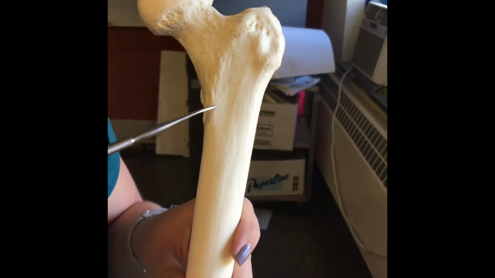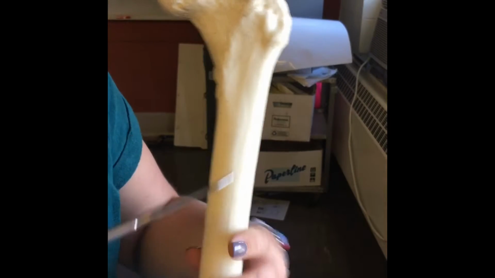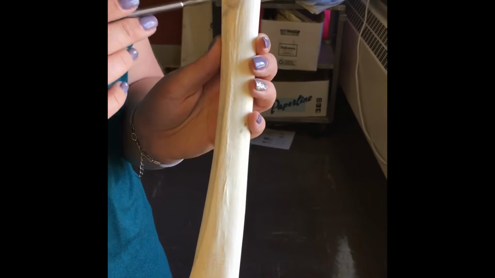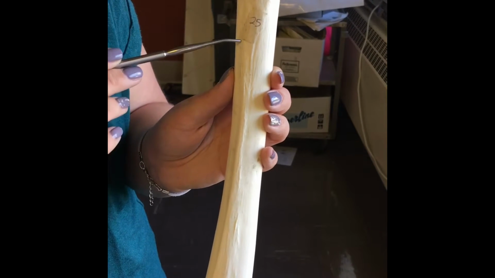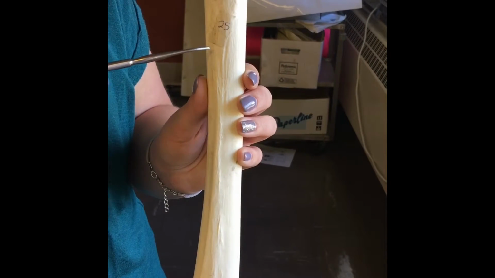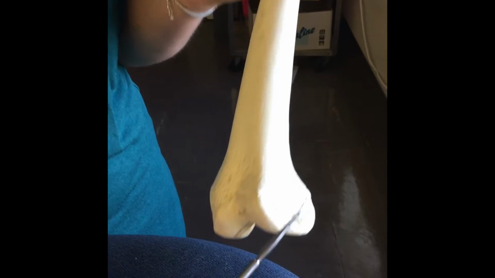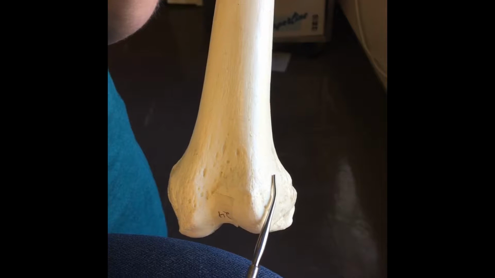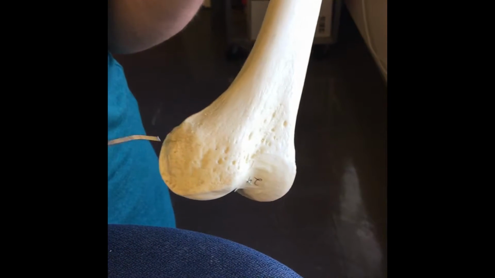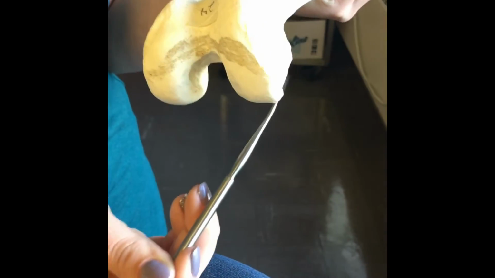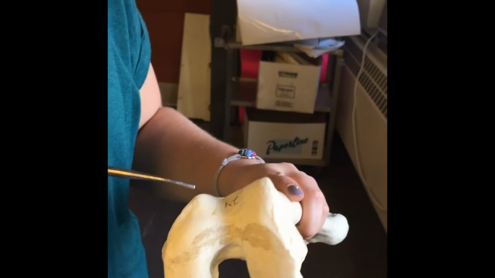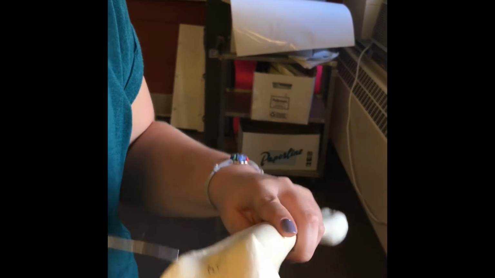So then on the back there's the linea aspera, the gluteal tuberosity, which is rough, and this is the lateral epicondyle, the medial epicondyle, this is the lateral condyle, which wraps around to the back, and the medial condyle.